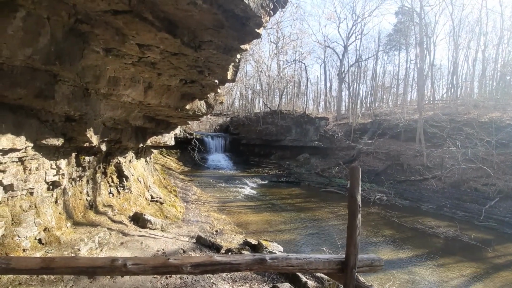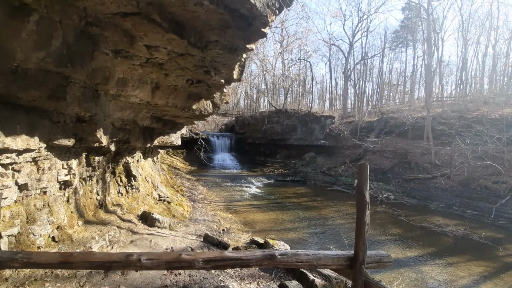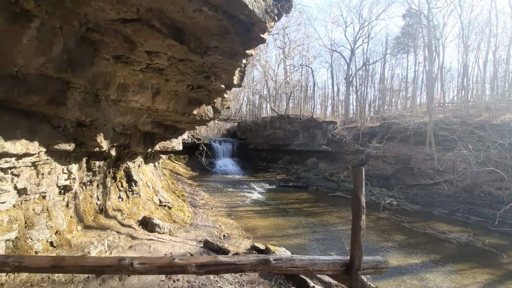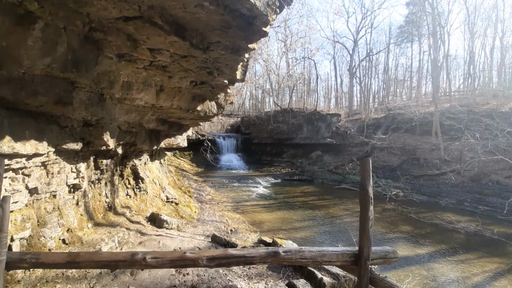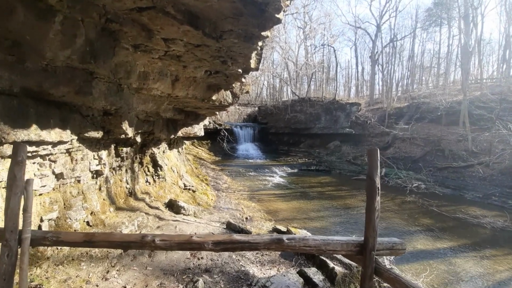So we are at Cascade Falls. It's a very famous waterfall at Glen Helen. So you figure I'm once again chasing waterfalls, go figure. I think now I should write a book on it.